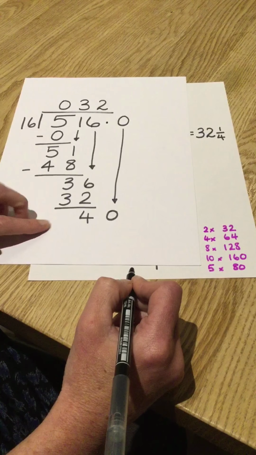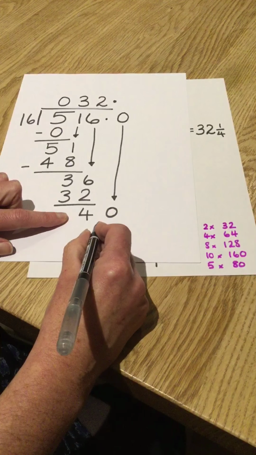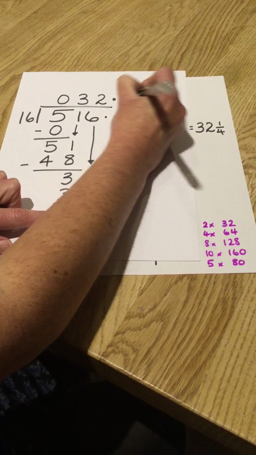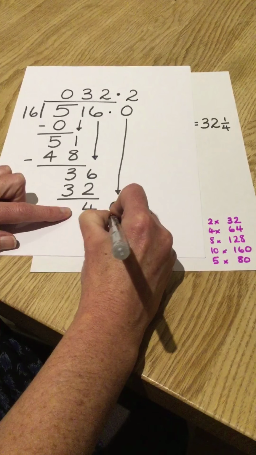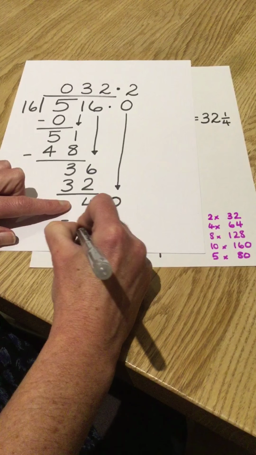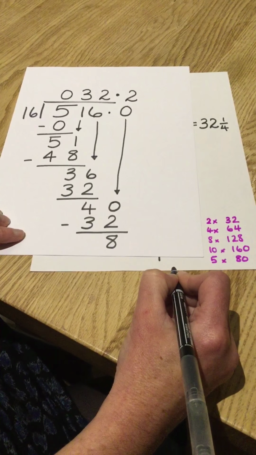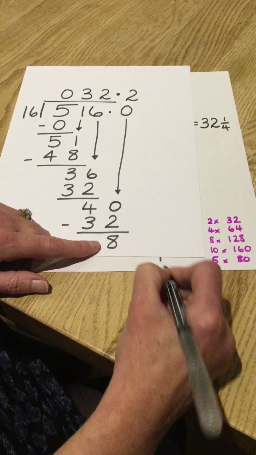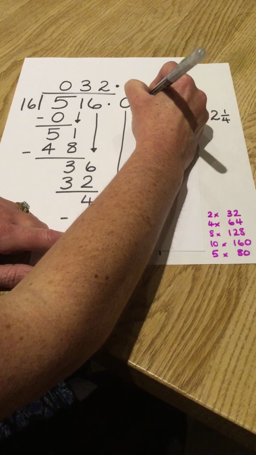I know that I can only give away 2 because 2 times 16 is 32. That means that I have 8 left over. I'm going to turn that into hundredths.